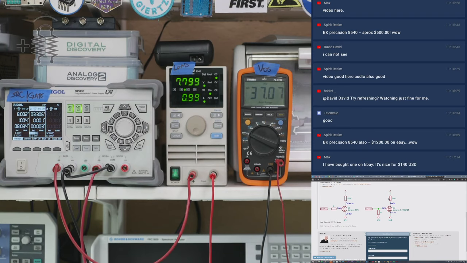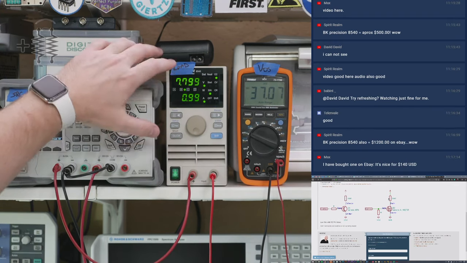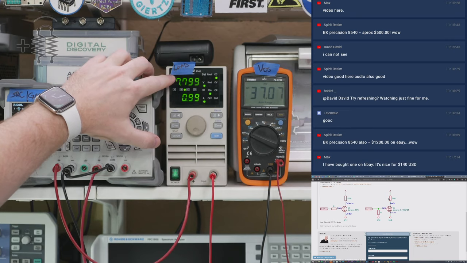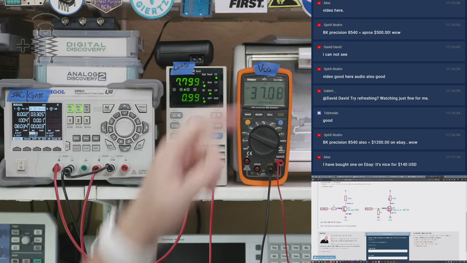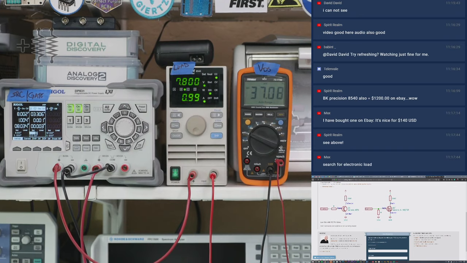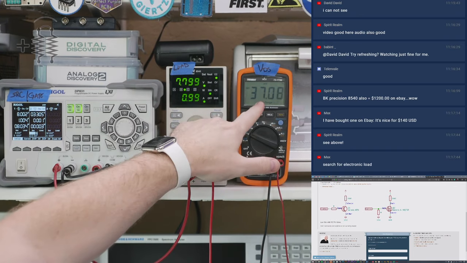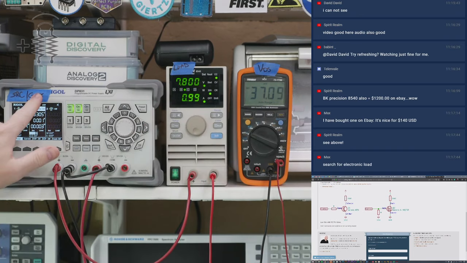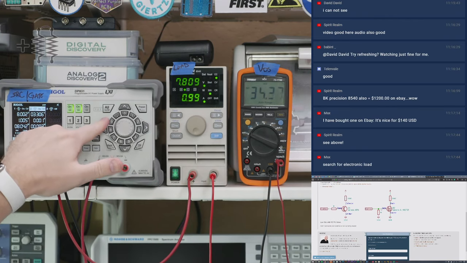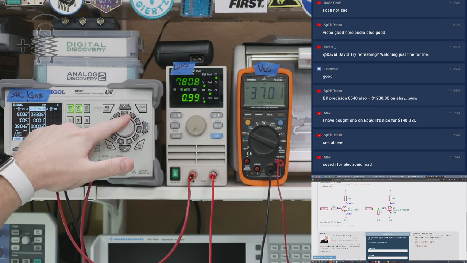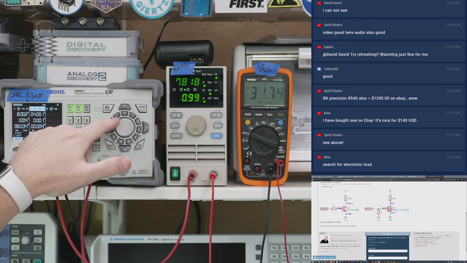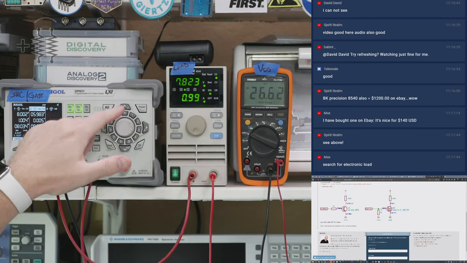Okay, so backing up, what I was trying to show is the load is measuring the voltage across itself, and then the multimeter is showing us the voltage drop across the transistor. Now watch what happens to this voltage drop as I change the gate voltage to the MOSFET. It's at 3.3, and I'm going to go to 5 volts.